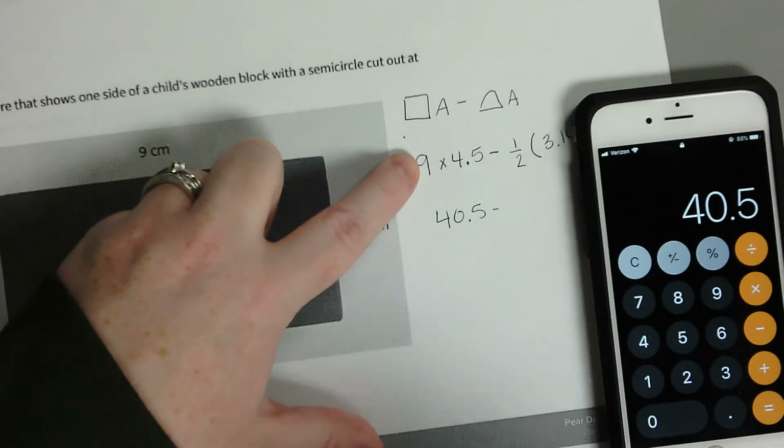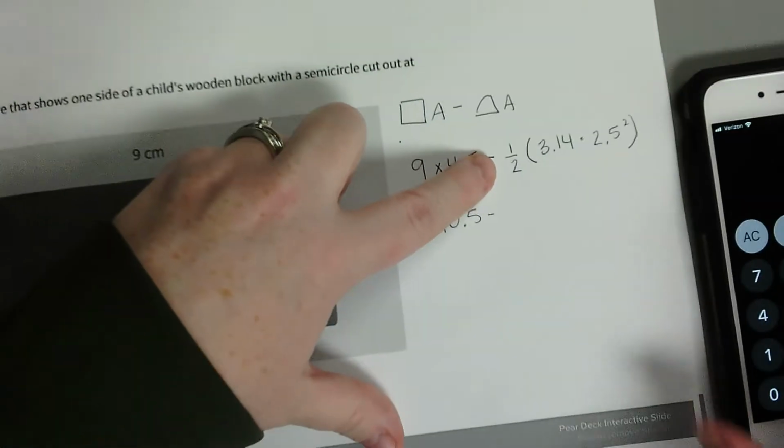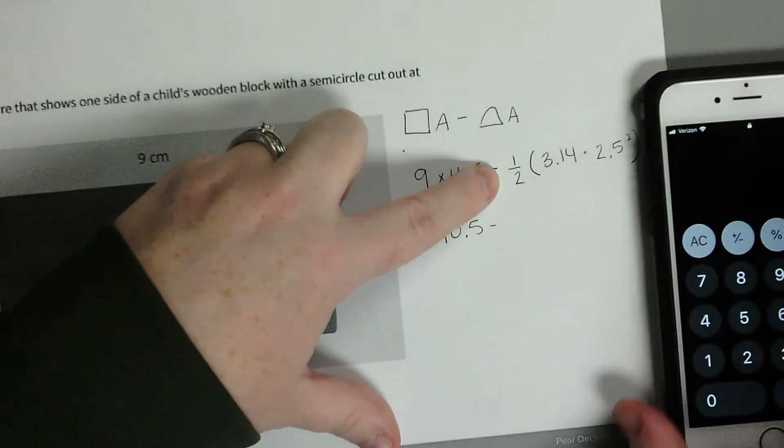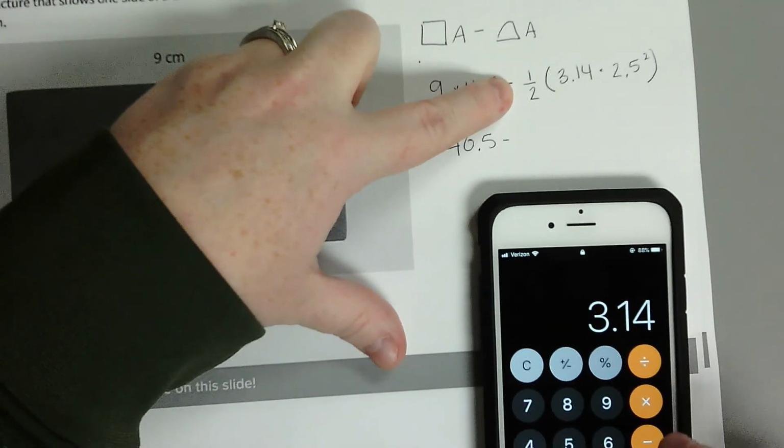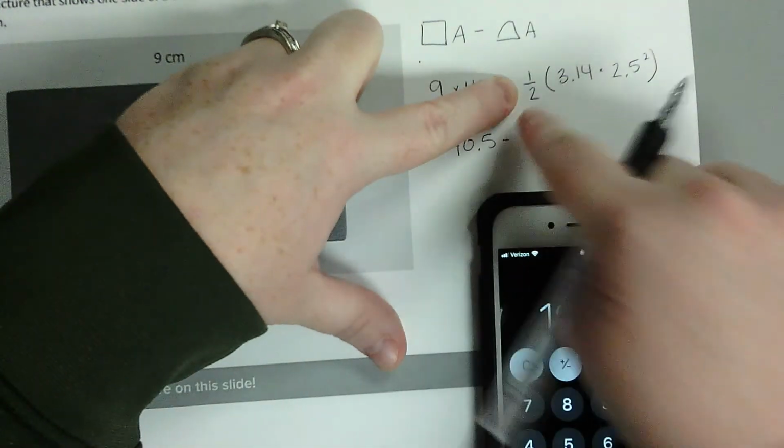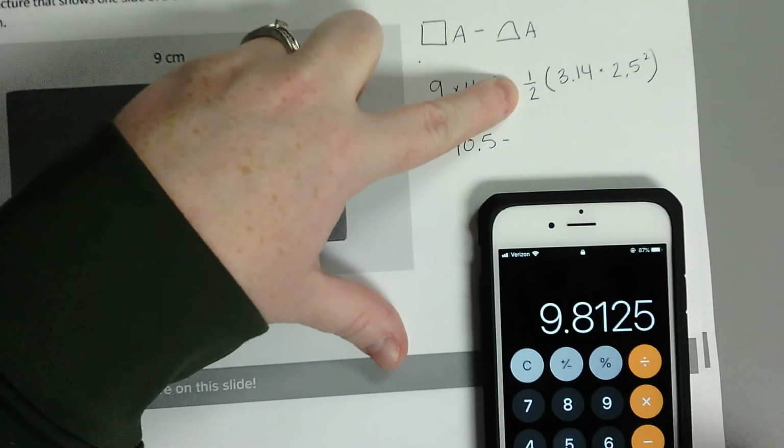I'm going to do them separate just because that's how my brain works. Times 2.5 times 2.5 times our half because we only have half of our circle.